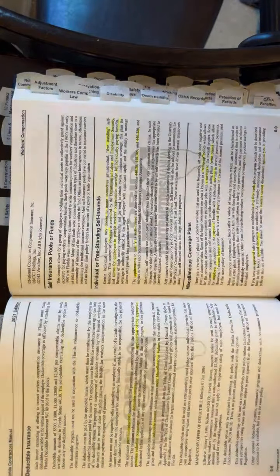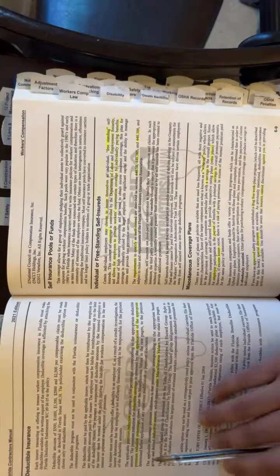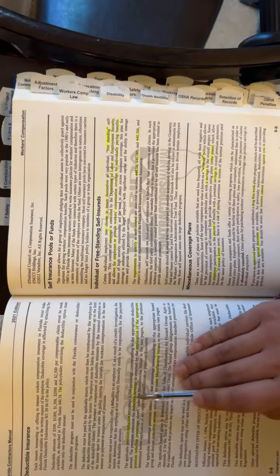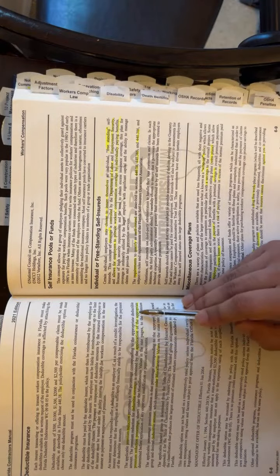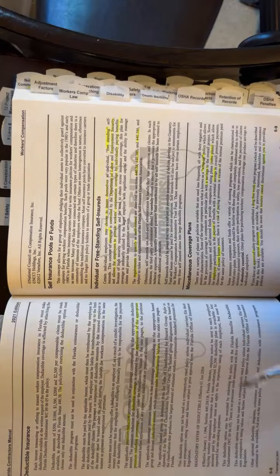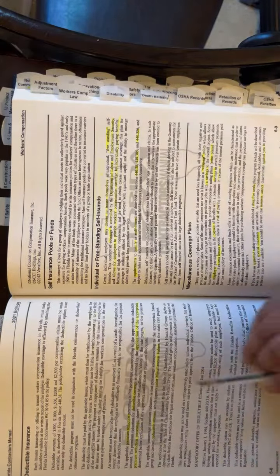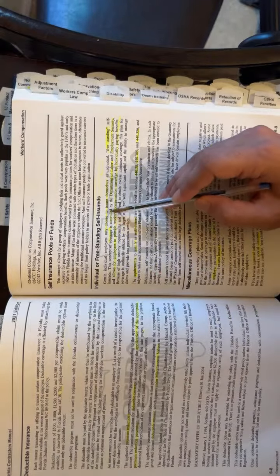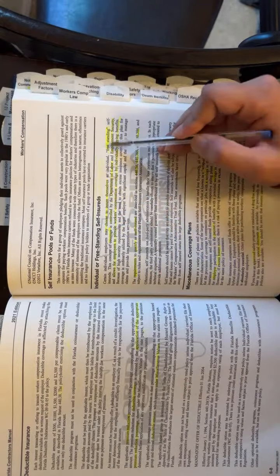Okay. Premium reduction. Deductible coverage. Application of the appropriate premium reduction percentage. Deductible amount under miscellaneous values. Employers may choose to insure themselves.